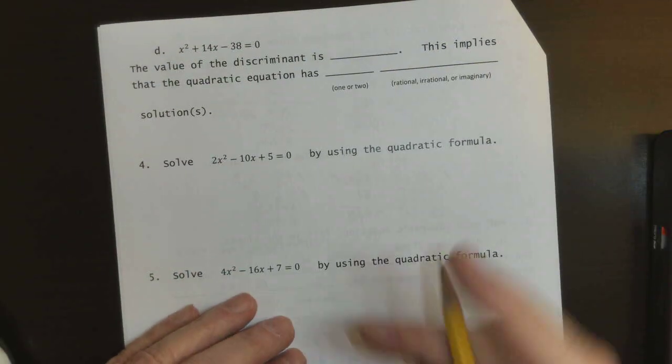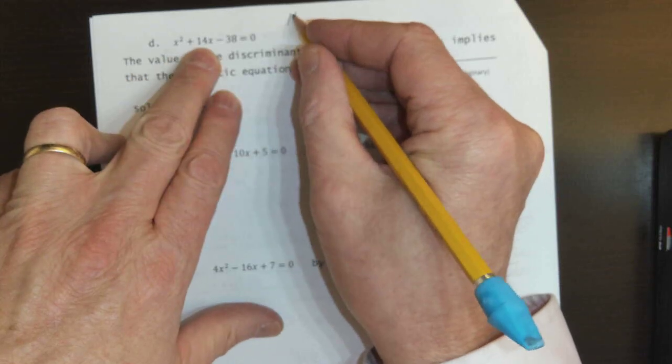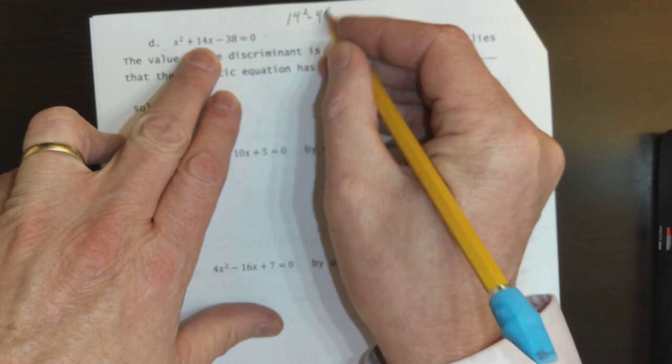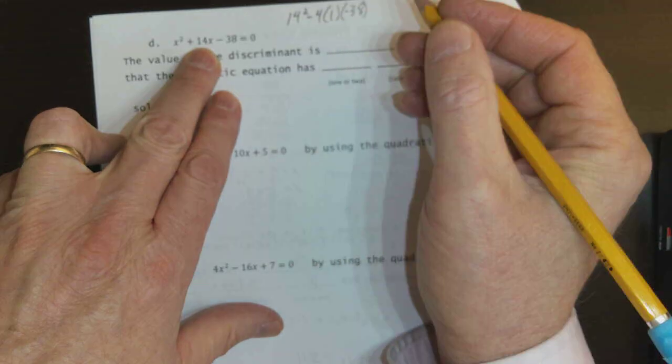In part D, b squared, 14 squared minus 4 times 1 times negative 38.